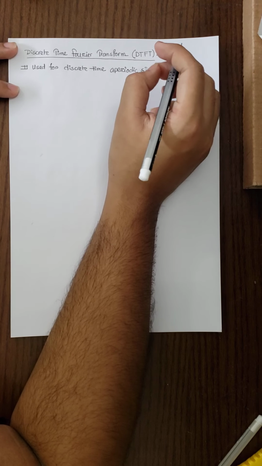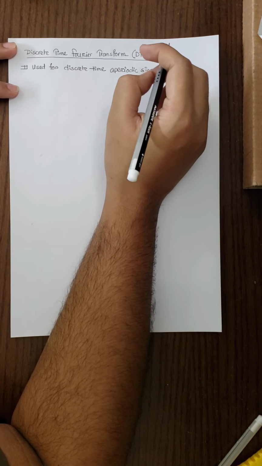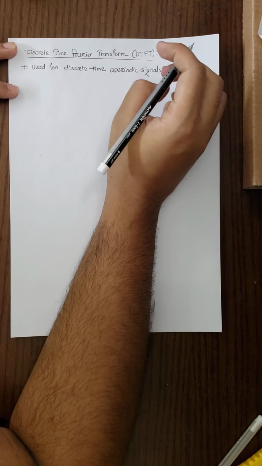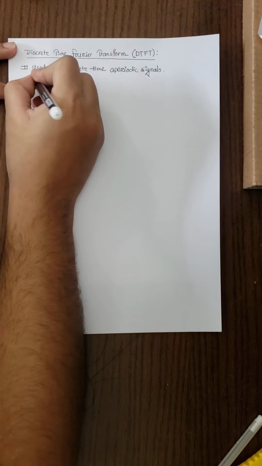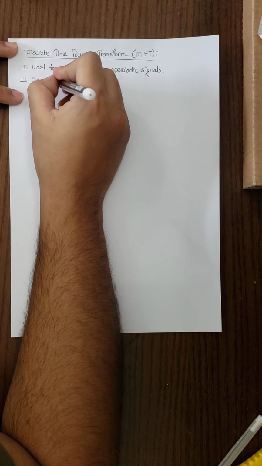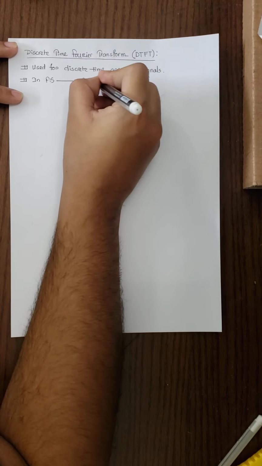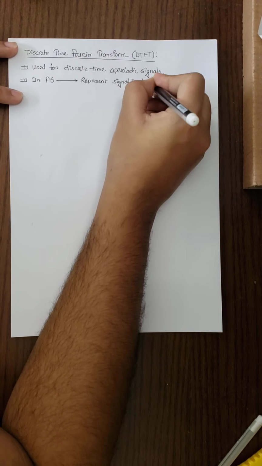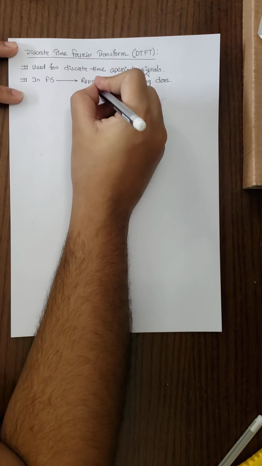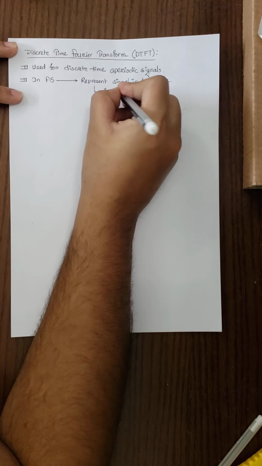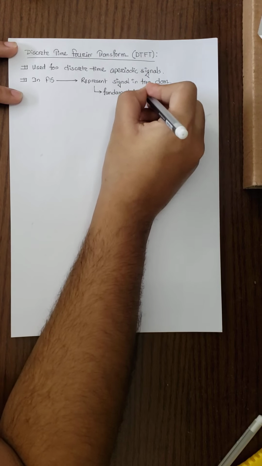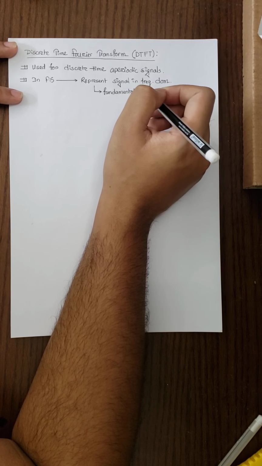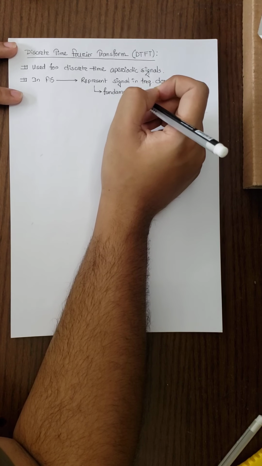Okay, in the next point, I'd like to emphasize that unlike the Fourier series, where we represent the signal in the frequency domain by the virtue of fundamental frequencies, which means that in the frequency domain, the values of the frequency are multiples of the fundamental frequency, which we have termed in the previous lectures to be harmonics.